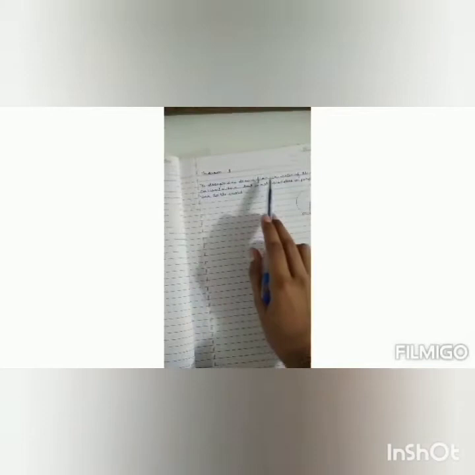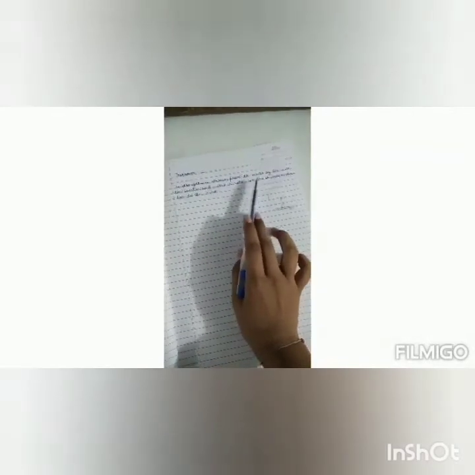The theorem which we are going to study is this. The straight line drawn from the center of the circle to bisect a chord which is not a diameter is perpendicular to the chord. The figure of the theorem is this. Now we are going to start.